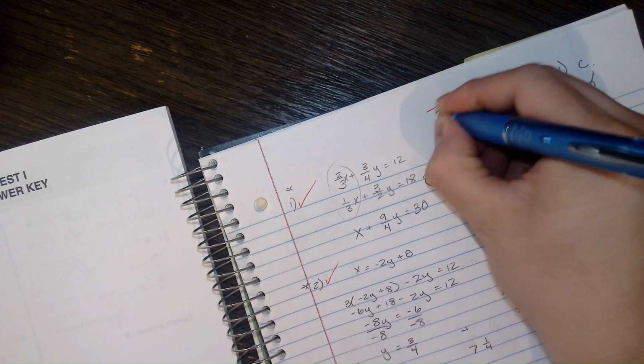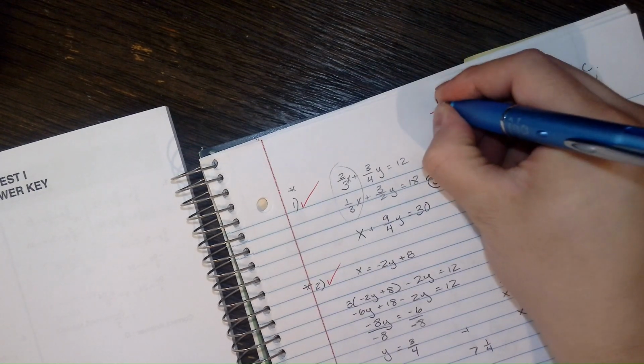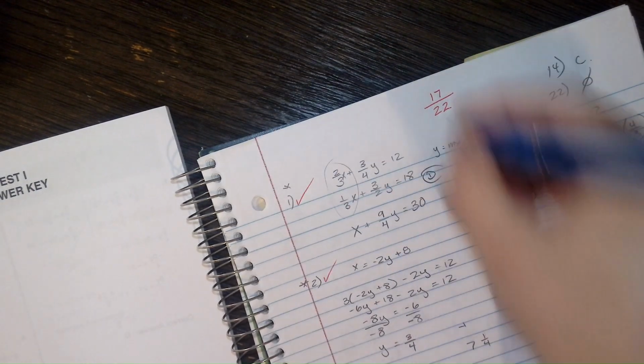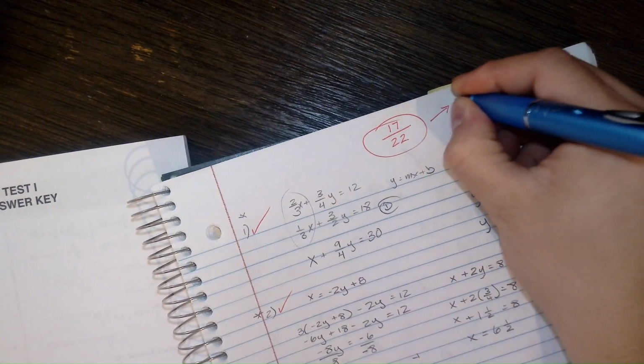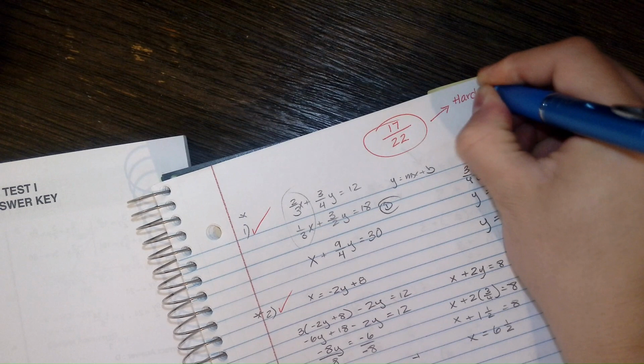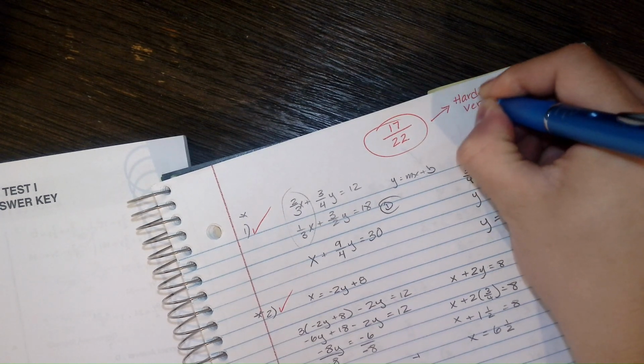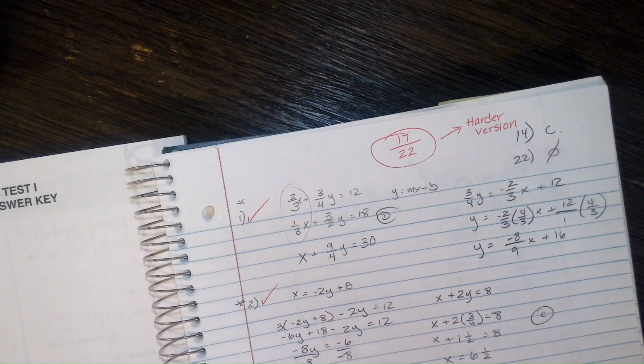So out of 22, I have scored 17, which is high enough to go to the harder version for the second module. Not as easy of a test as I thought it would be. A lot of distractions and a lot of careless errors. Not going back. You know, I thought I'd have more time.